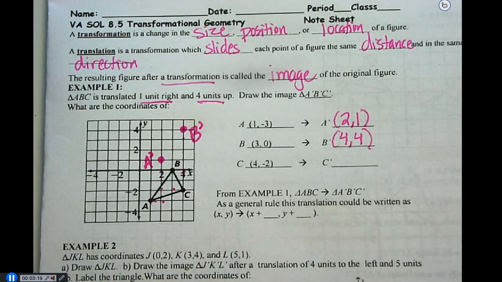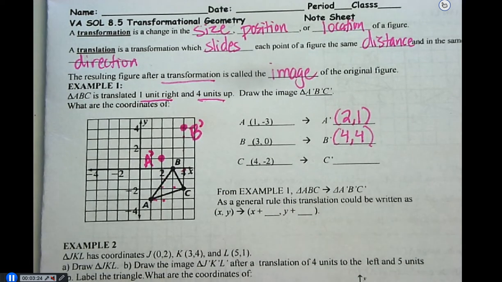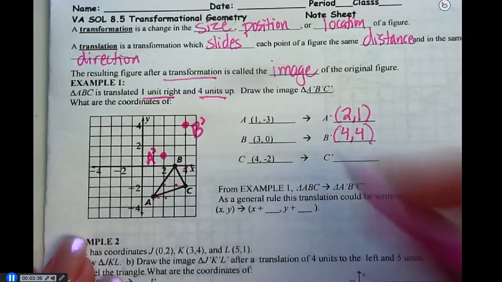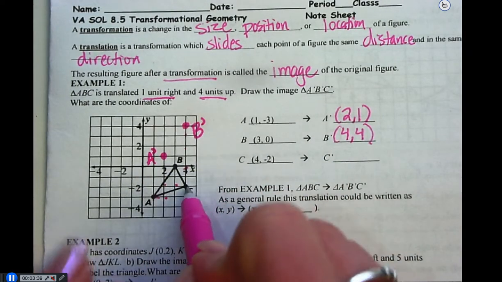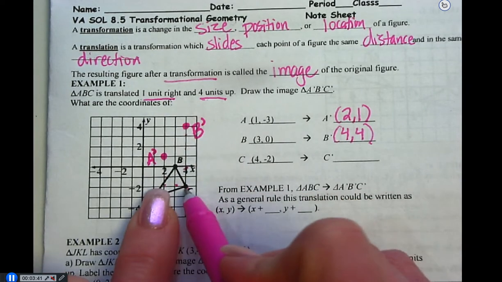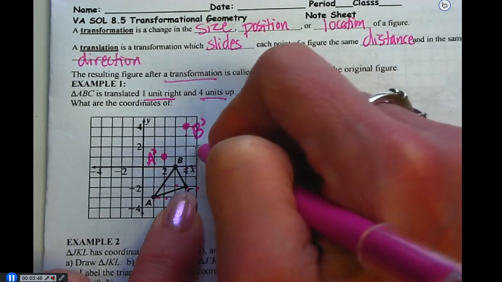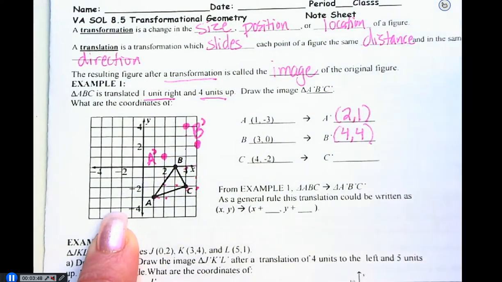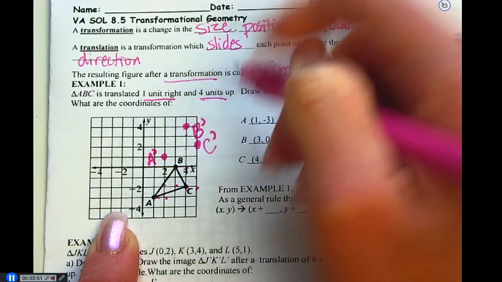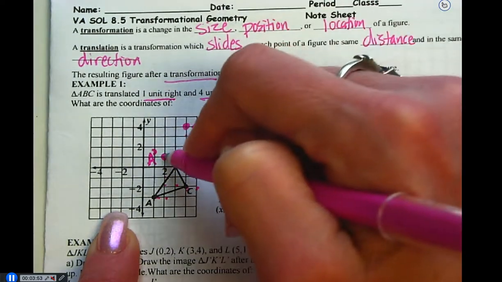Okay so far? We're just taking each of the points and moving them. You don't want to move the whole shape at once because you may be off by 1. Don't try to do it just by looking. Actually move 1 point at a time based on the directions given. So for C, it's 4, -2. Again, I'm going to go 1 to the right and up 4. 1, 2, 3, 4. So this is C prime. And then I'm going to connect them.